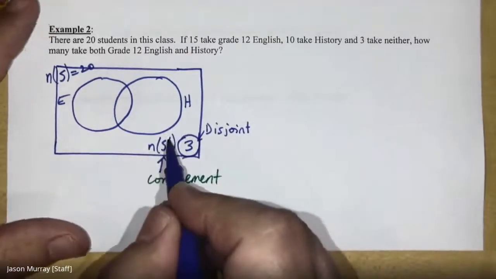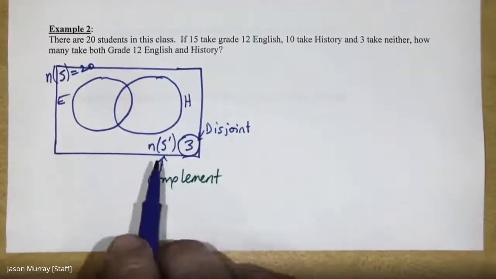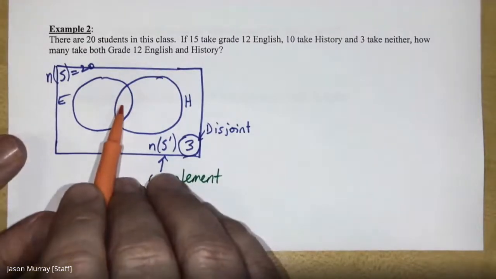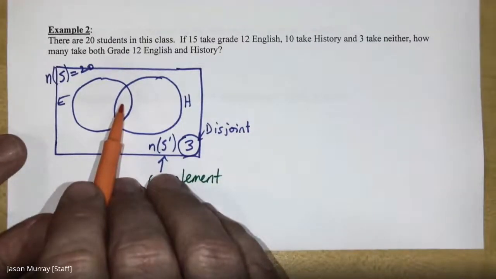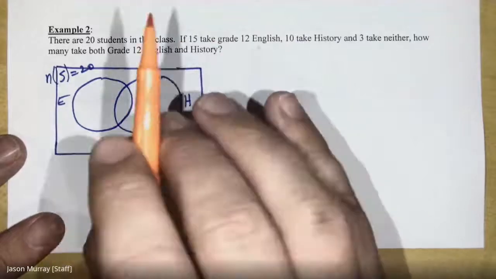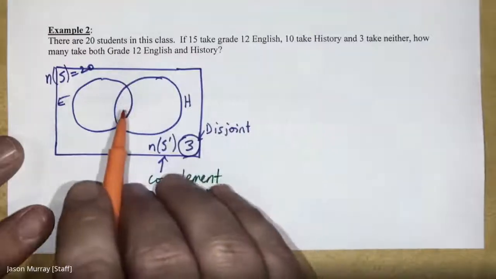This is an apostrophe, by the way, and whenever we see that symbol, that apostrophe, it means not. Okay? Not, or complement. Could someone please tell me, do we know how many fit in here in the middle? Students taking English and history, without Hannah's take on it. And I love that take, by the way. But Hannah, do we know right now, just looking at this, how many are in the middle? Yeah, you have to calculate it.